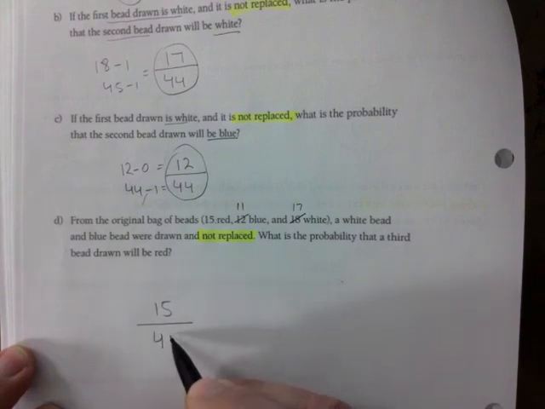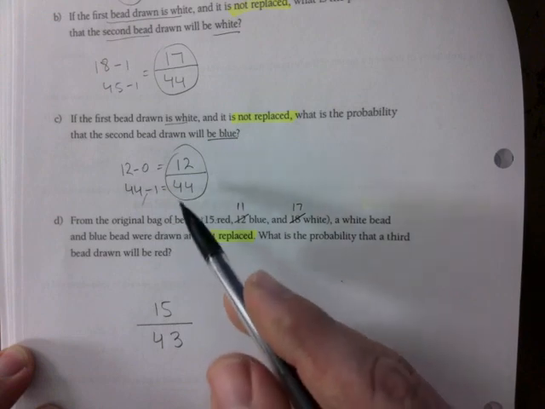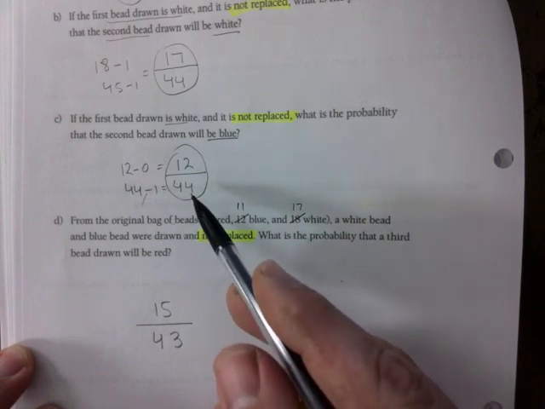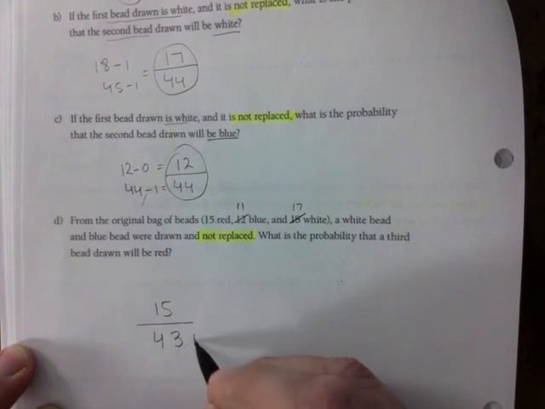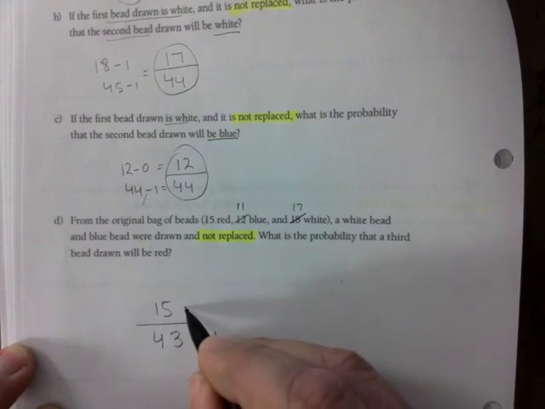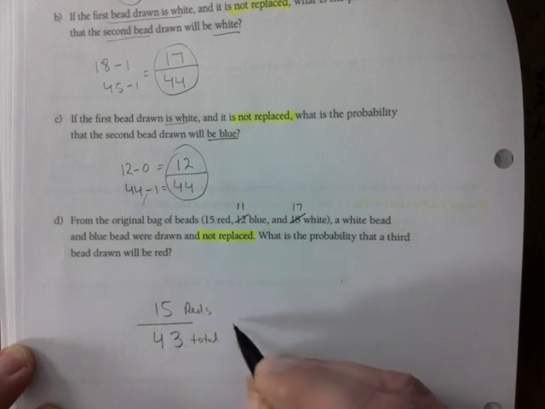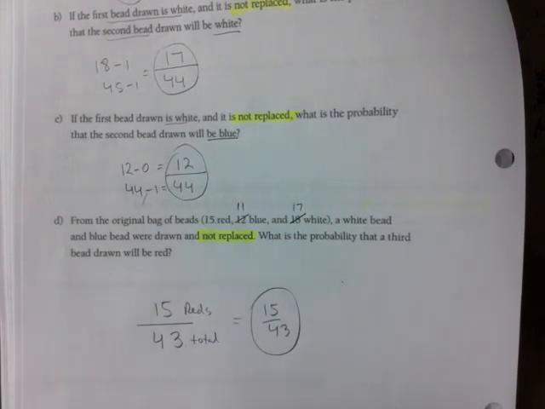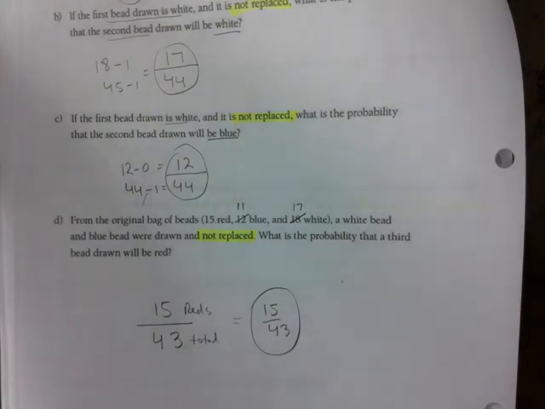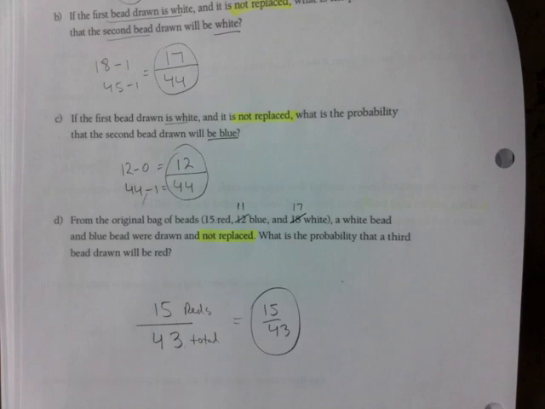Sorry, 43. I was almost going to go for the 42 because I looked at this, but that's not the original, right? We have 45 at the very beginning. So it's 43 total, 15 reds. Okay, so that's 15 over 43. There you go. So find ways to help you out. There's so many ways of doing that. If you have a deck of cards, have that on your study sheet. I hope you have that by now. 53.